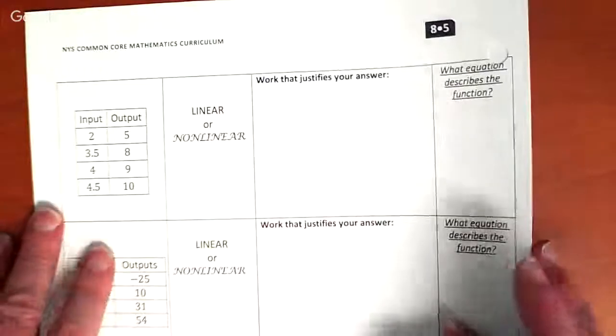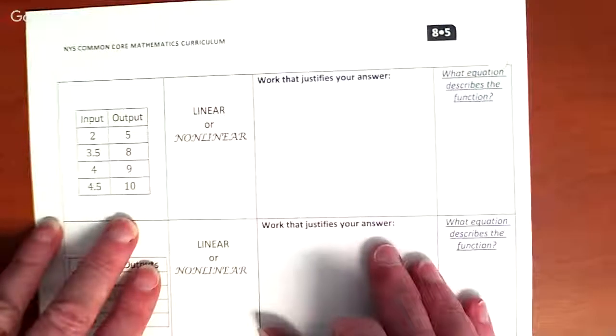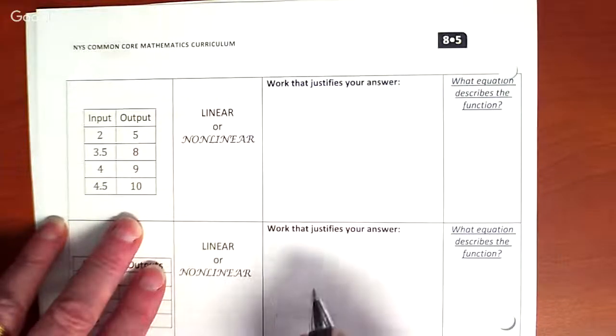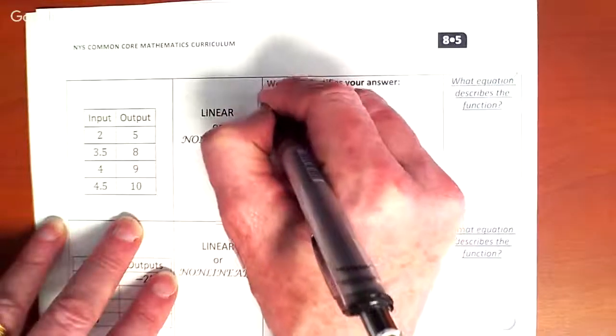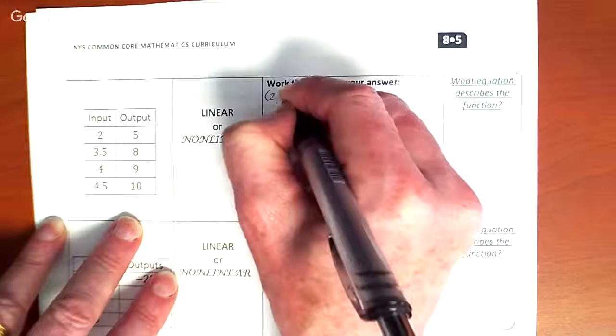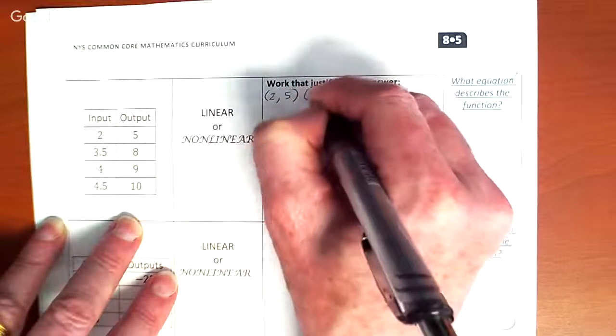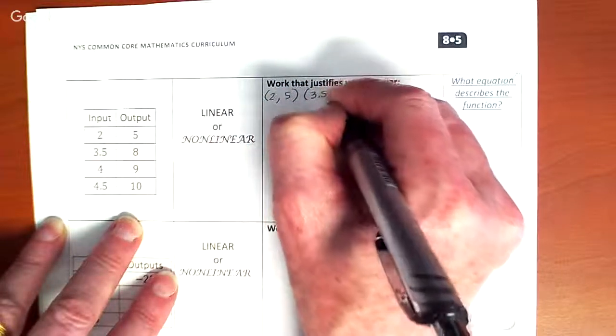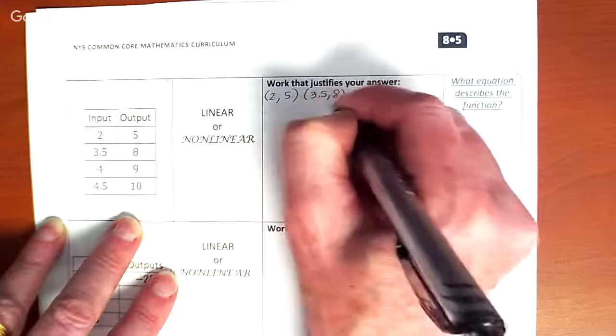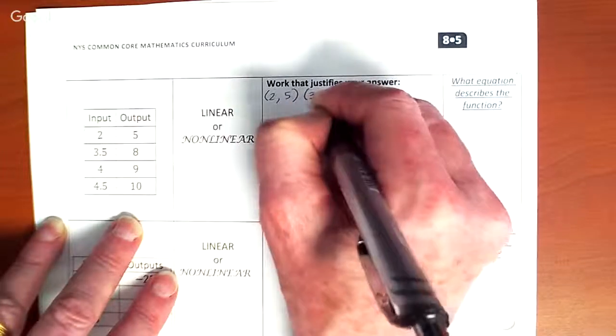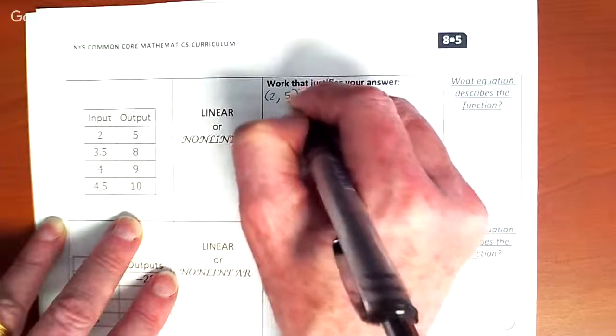The first is to see if this is linear or nonlinear. Well, to check that out, we've got to do the work. So we have (2, 5) and (3.5, 8). So we have y2, x2, y1, x1.